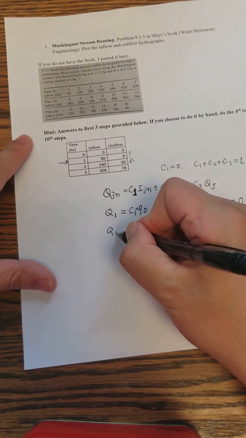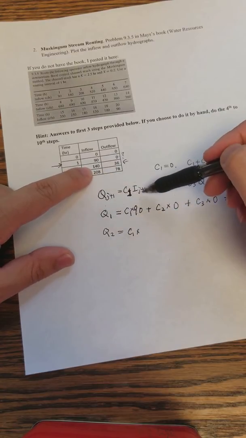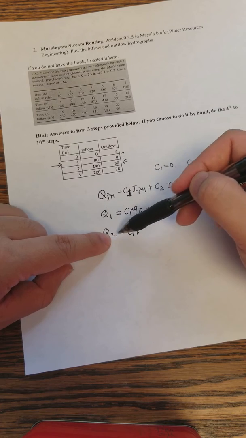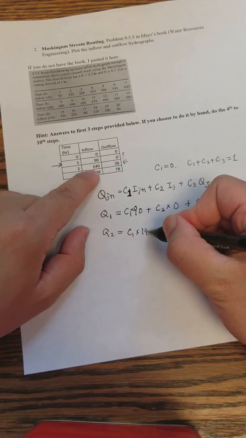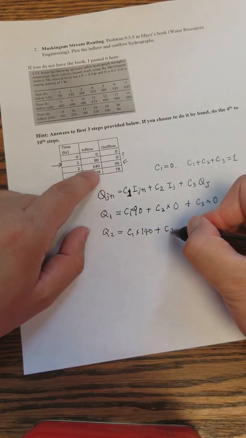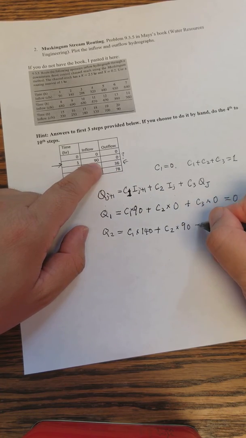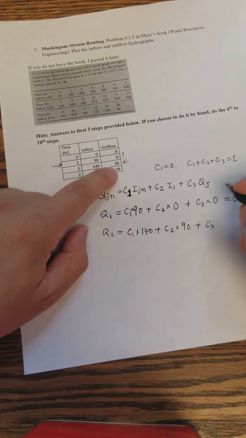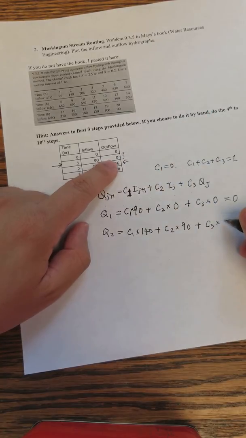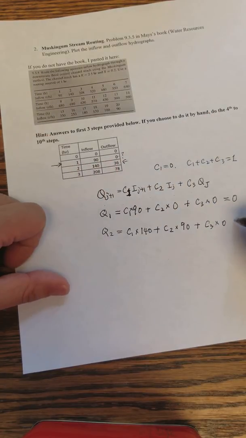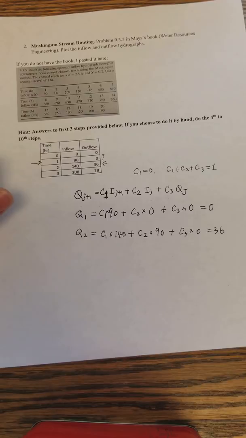Q2, again it's C1 times the inflow at the same level. If we're solving for Q2, then the term that gets multiplied by C1 is the inflow at the same level, plus C2 times the inflow from the last step, plus C3 times the outflow from the last step, which is still 0. If we do the calculation, you get 36. All right, that's my quick note for problem 2.